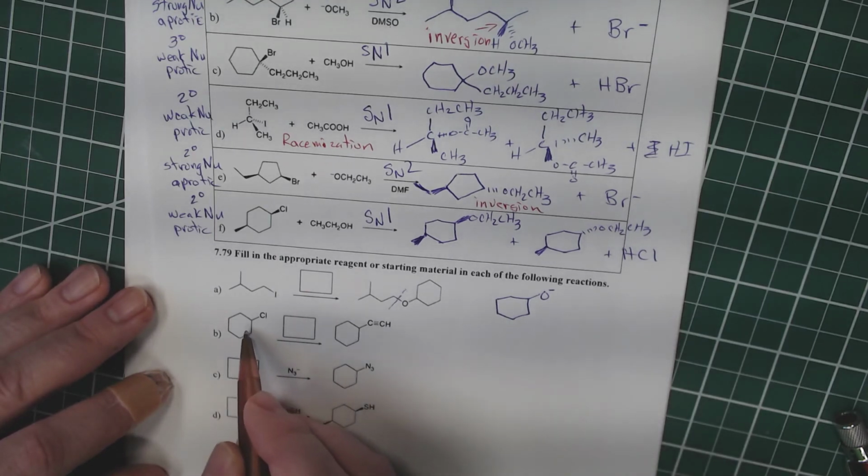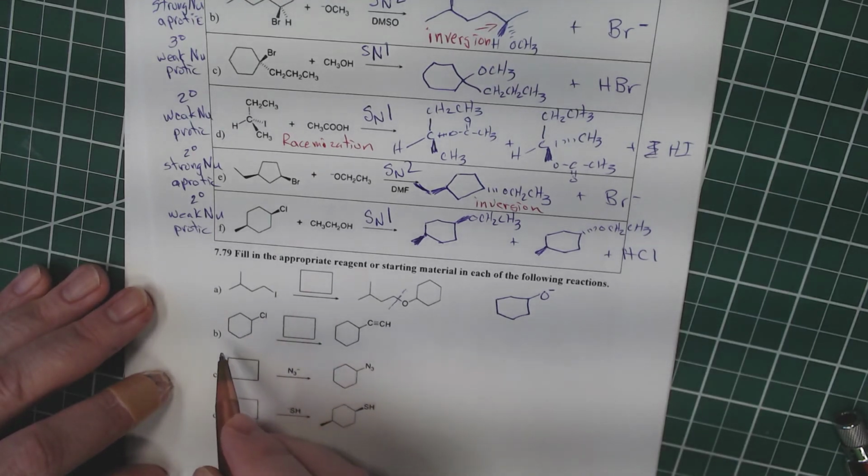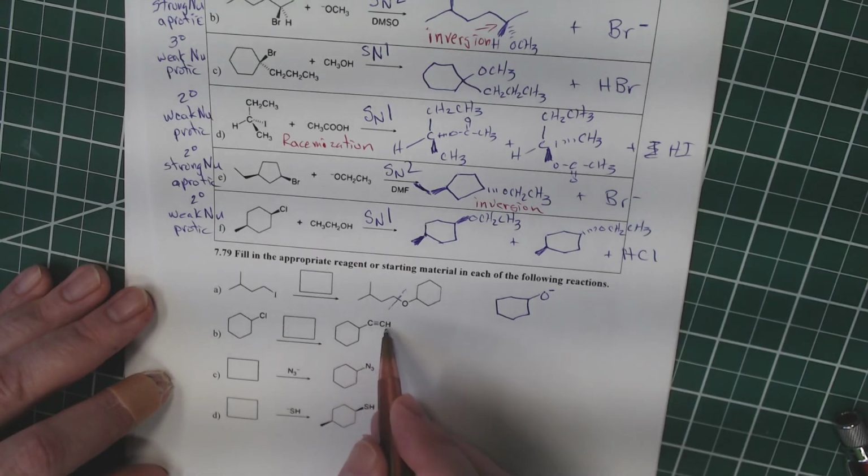All right, so here we've got chlorocyclohexane, and we want to convert it into this alkyne.